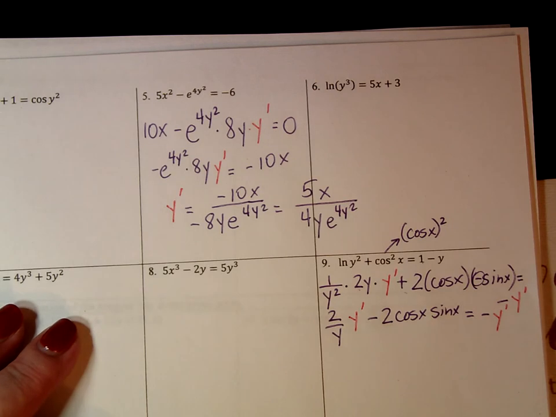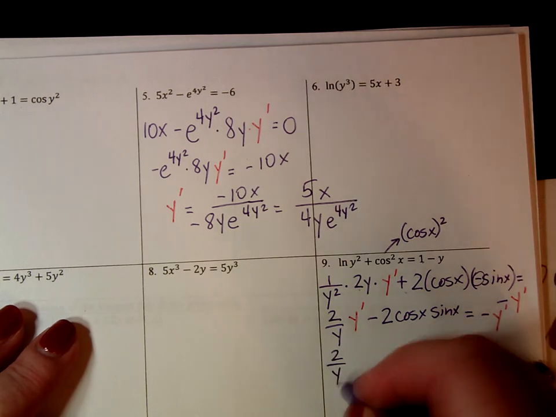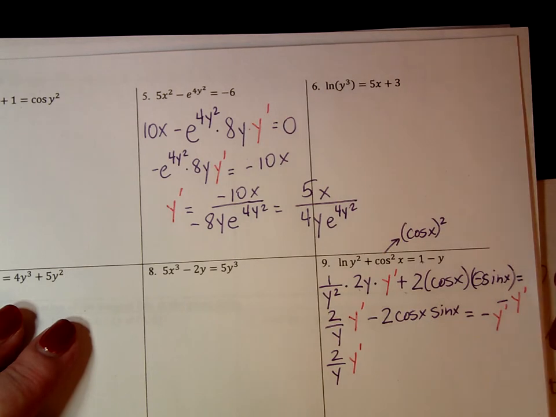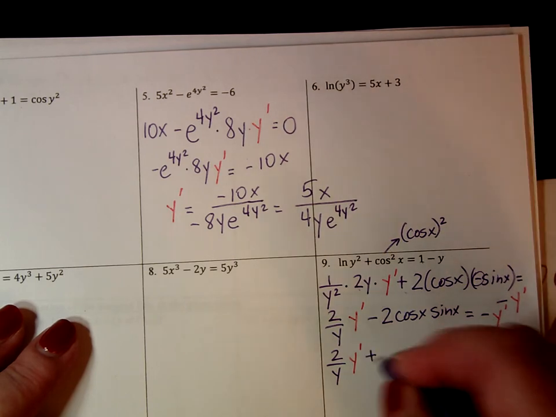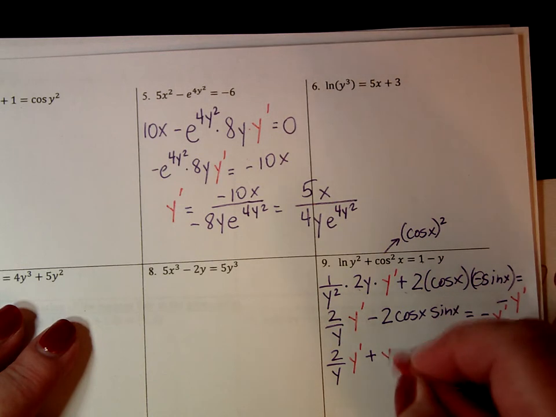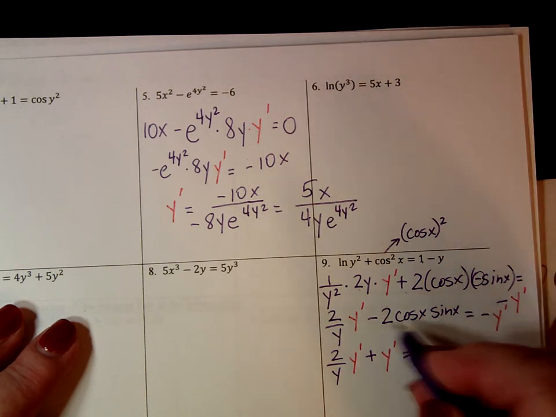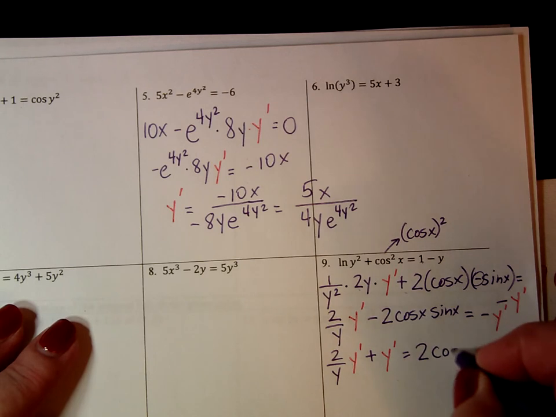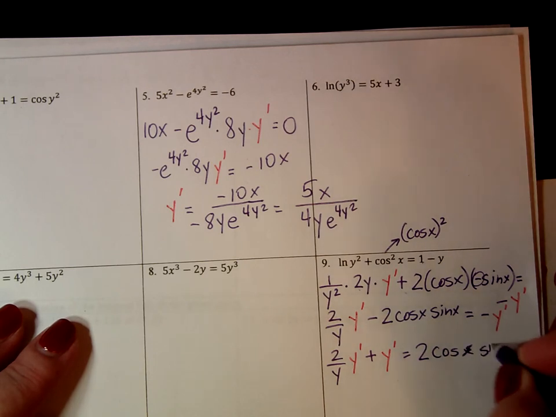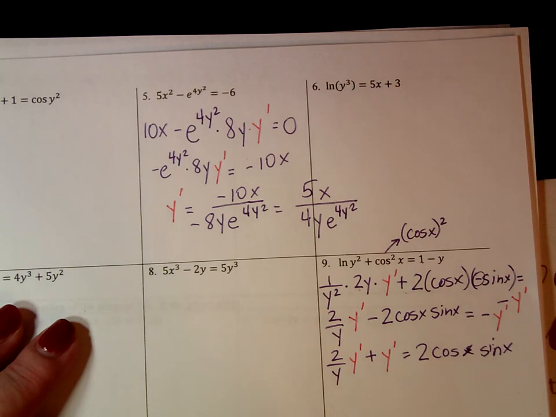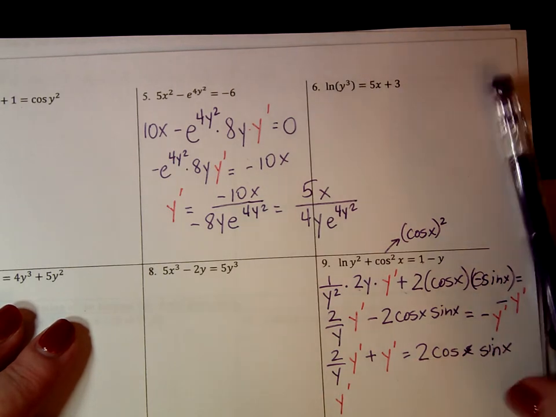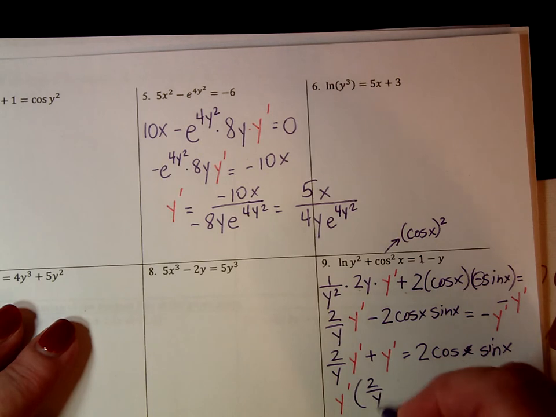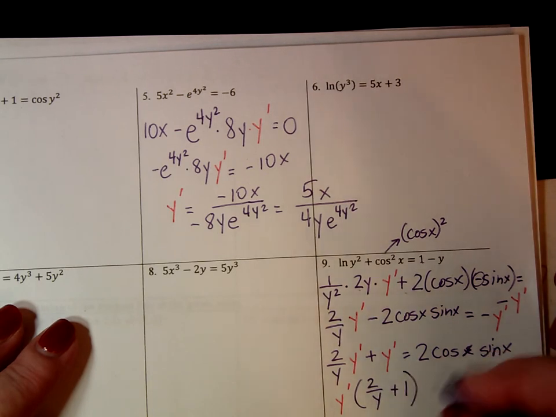Everybody with y prime has to go left. Everybody else goes on the other side. So I'm keeping this 2 over y prime. I'm bringing the other one that's negative. It's going to turn positive over here. It's going to be plus a y prime. Equals. This guy's coming to the right. He's now going to become positive. 2 cosine of x, sine of x. Factor out the y prime. Gives me a 2 over y plus, don't forget the placeholder of 1, equals 2 cosine of x, sine of x.